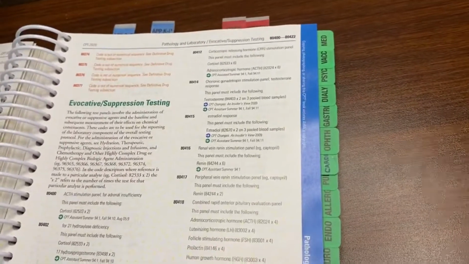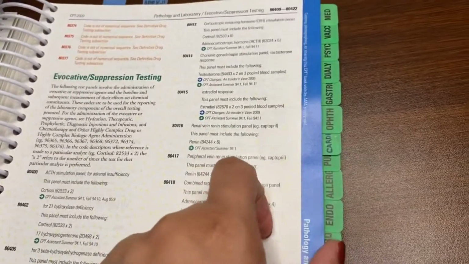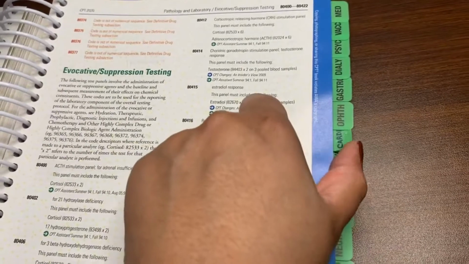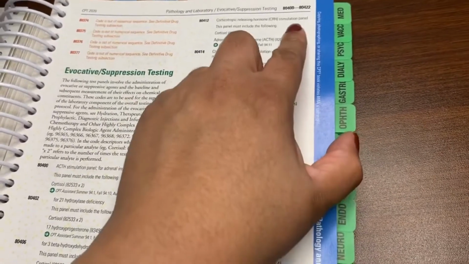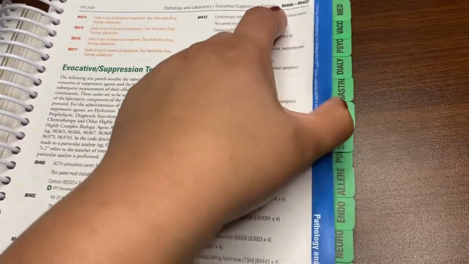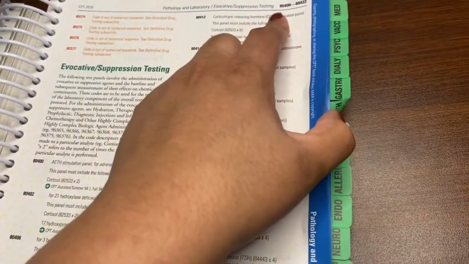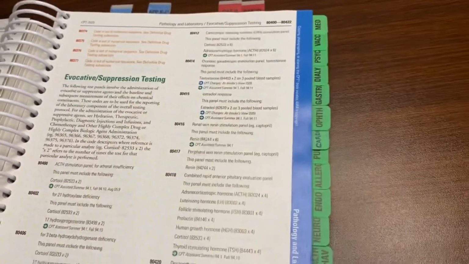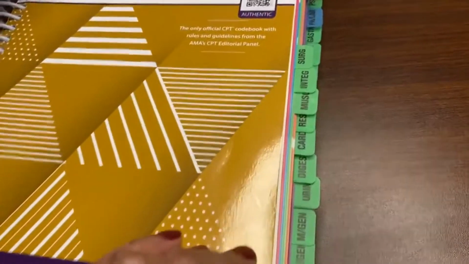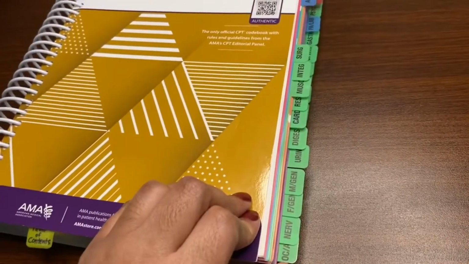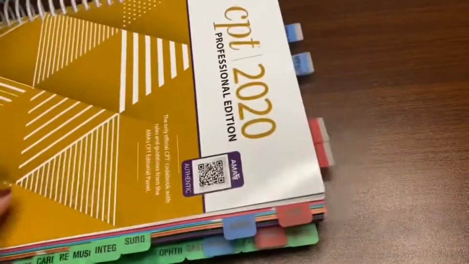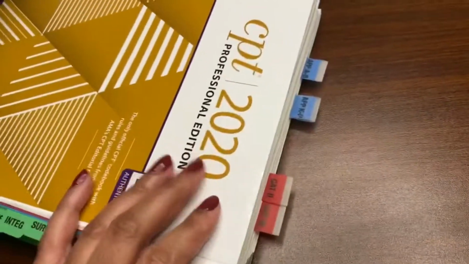Once you flip past path and lab, you have all of the, not necessarily surgery codes, but allergy, vaccinations, psych, dialysis. So this whole section is separate from the body system codes for surgery. So that's that. I haven't looked at this book that often.